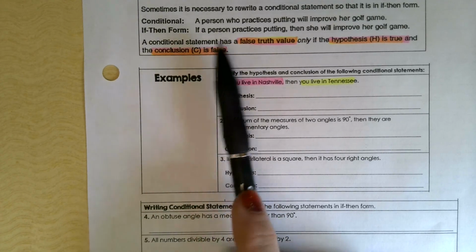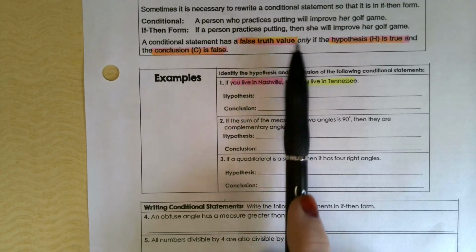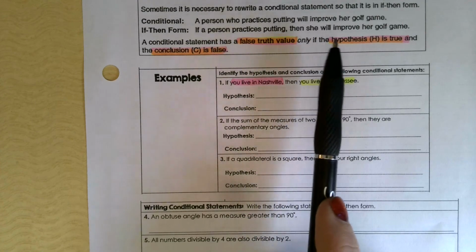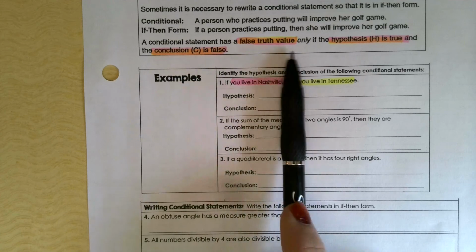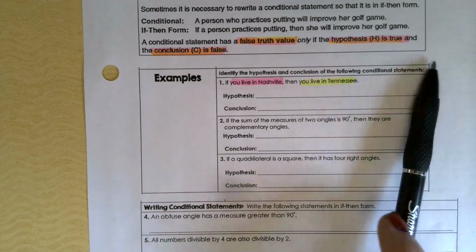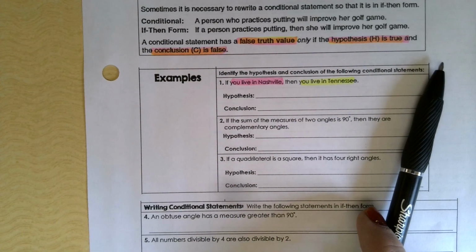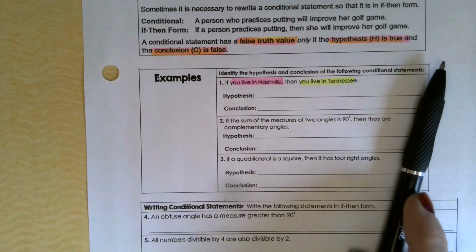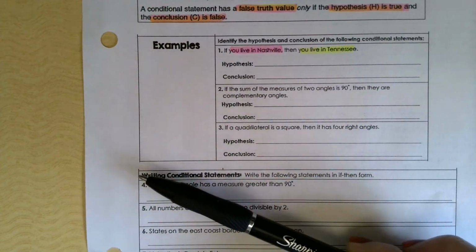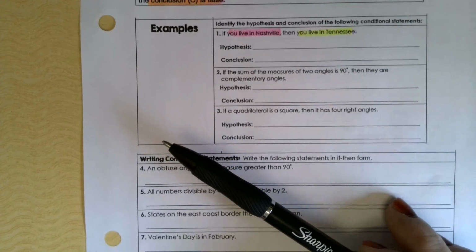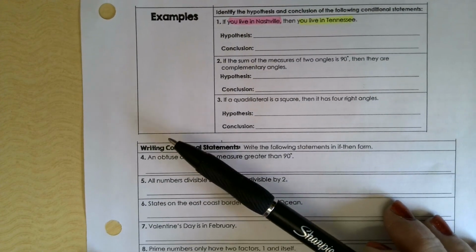But a conditional statement has a false truth value only if the hypothesis is true, but the conclusion is false. So if the hypothesis is false and the conclusion is false, then that's a different story. Okay, so we're going to practice with this, and we're going to do I do, you do, and I will ask you some questions, so be prepared to answer them when we get to them.